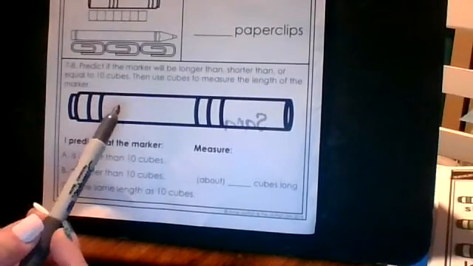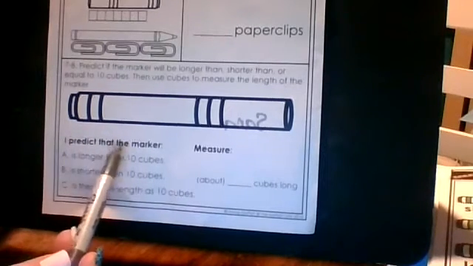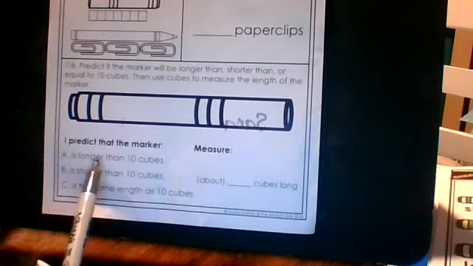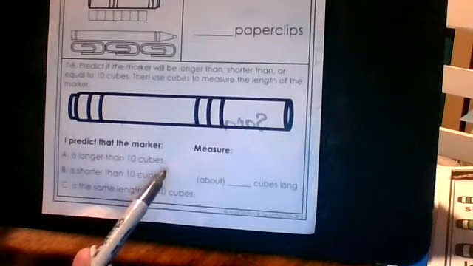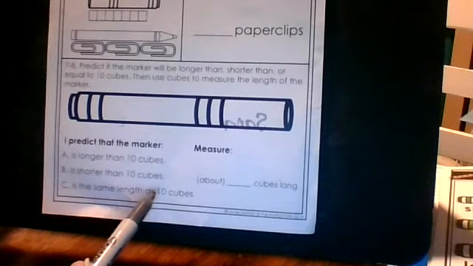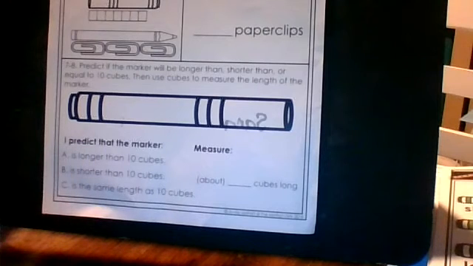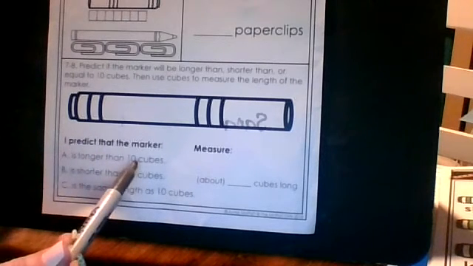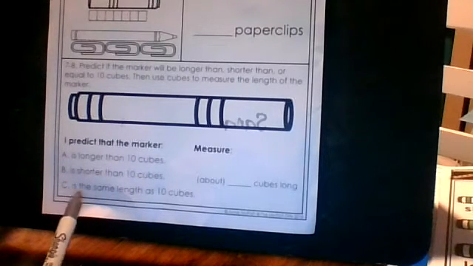Guess, predict, like our scientific method when we're making our hypothesis. I predict the marker is longer than 10 cubes, yes or no, or Y or N, is shorter than 10 cubes, you could put a Y or an N or yes or no, or C is the same length as 10 cubes. I suppose you could circle one of those statements. So which is your prediction? Is it A, longer than 10 cubes? B, is it shorter than 10 cubes? Or C, it's the same length as 10 cubes, okay?